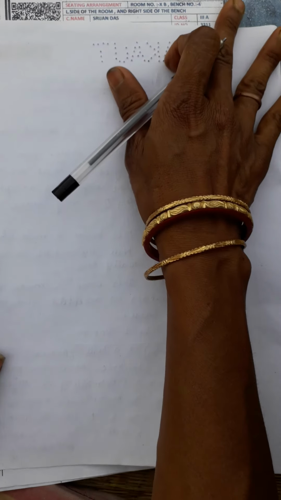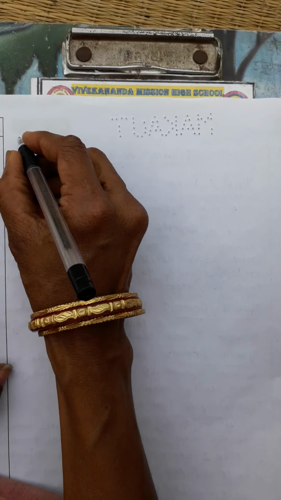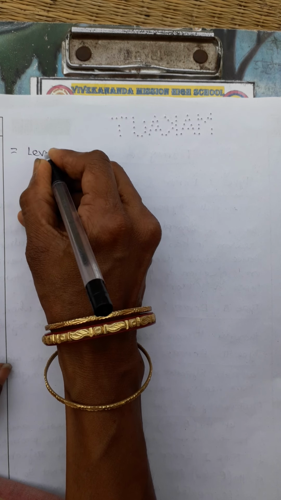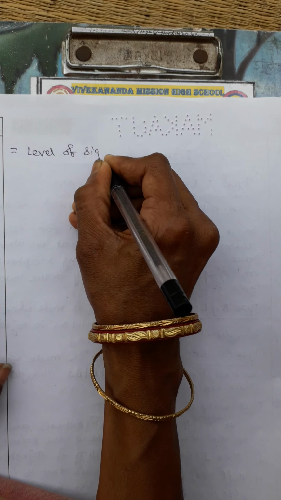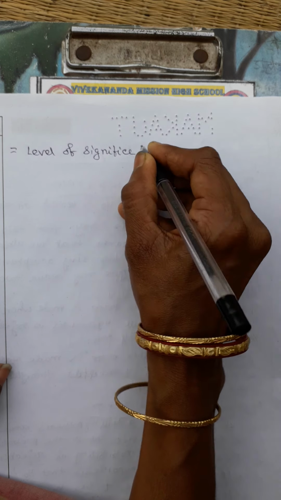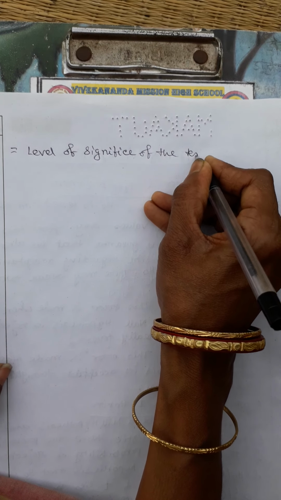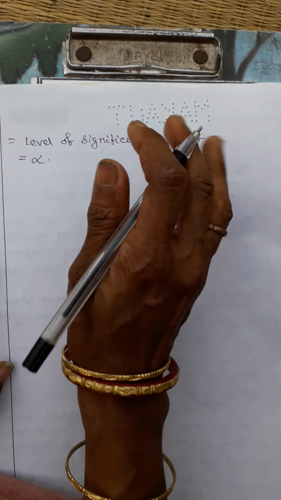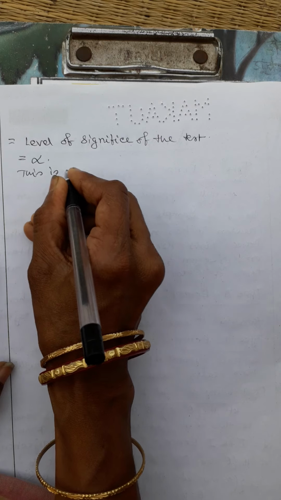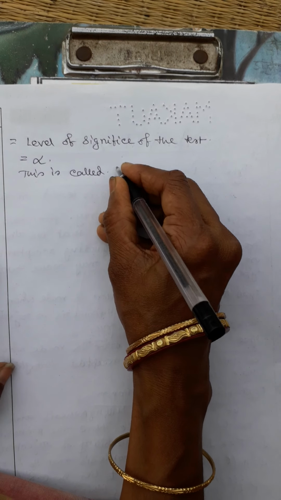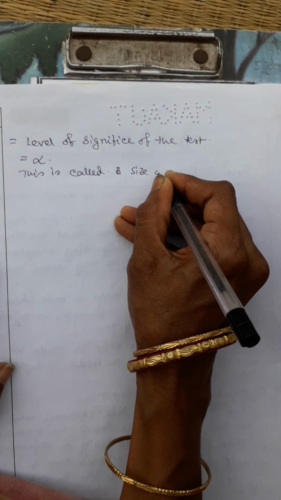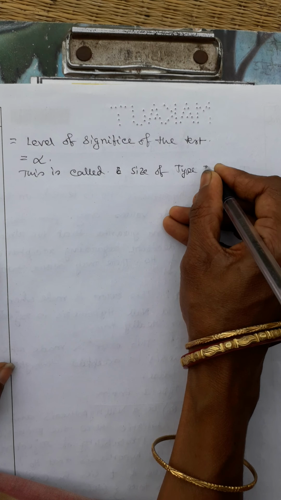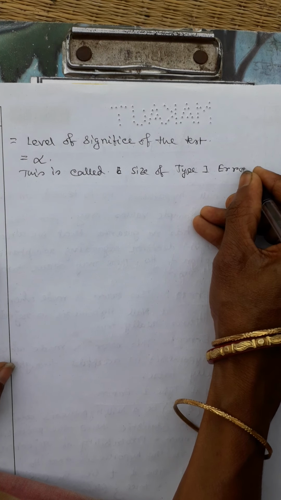Okay, so which is equal to the level of significance of the test, that is equal to alpha. This is called the size of type 1 error.